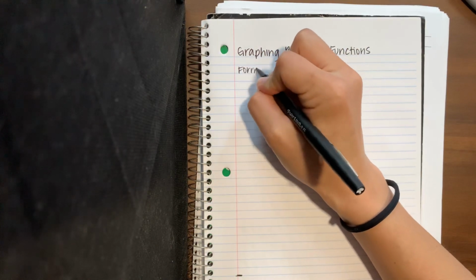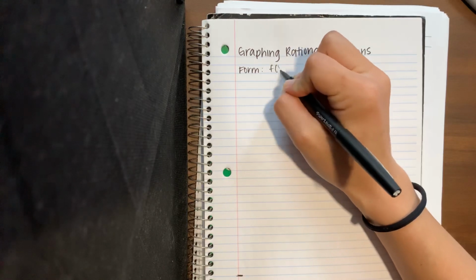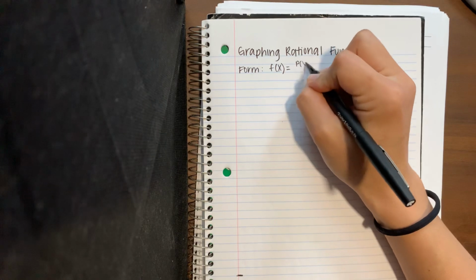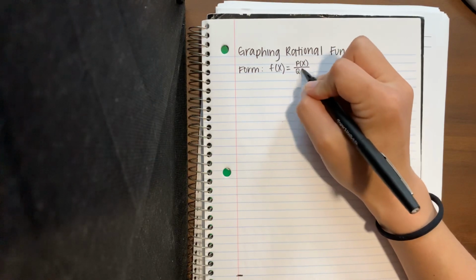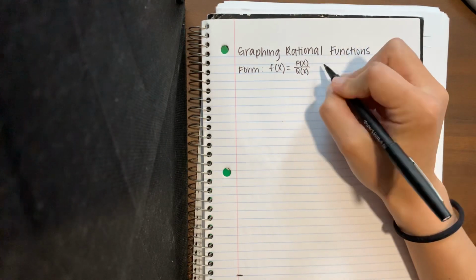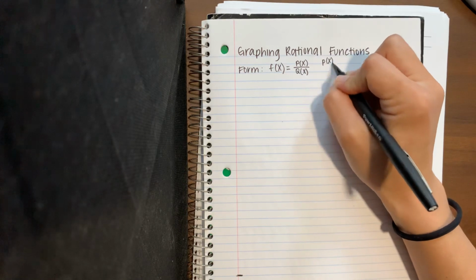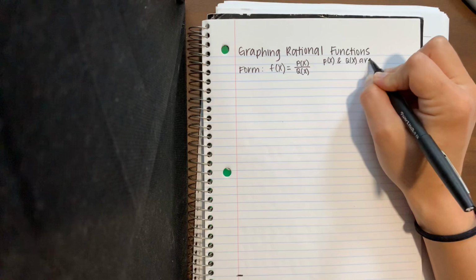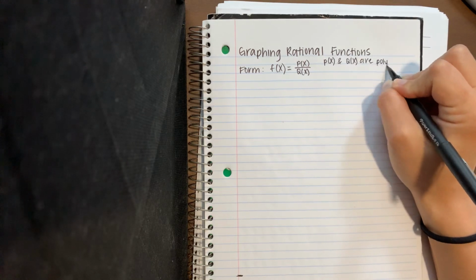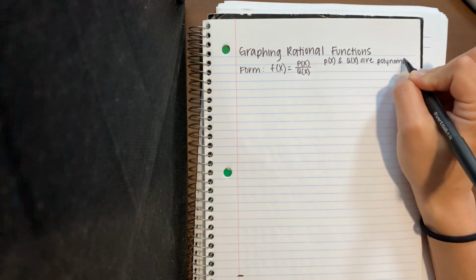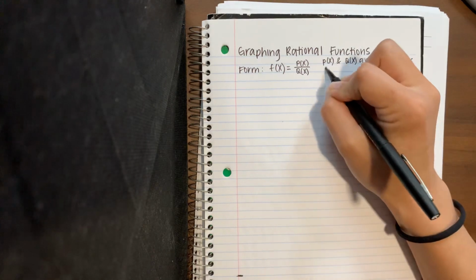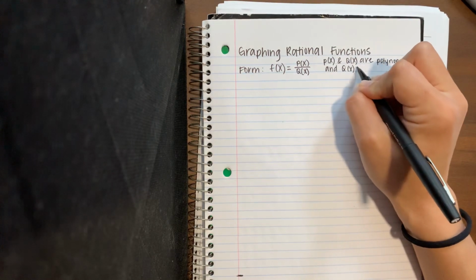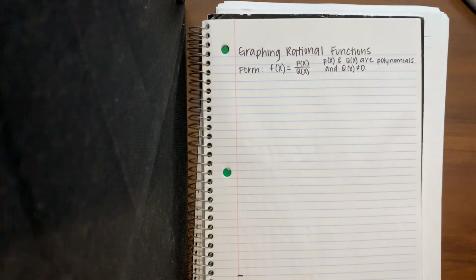So the form of a rational function is f of x is equal to p of x over q of x. P of x and q of x are polynomials. And it's really important that q of x, because it's in the denominator, is not equal to 0.